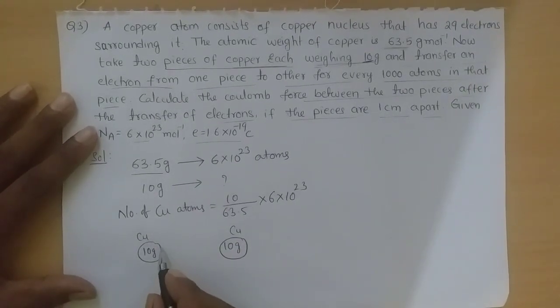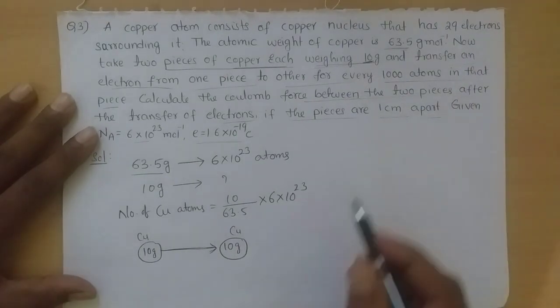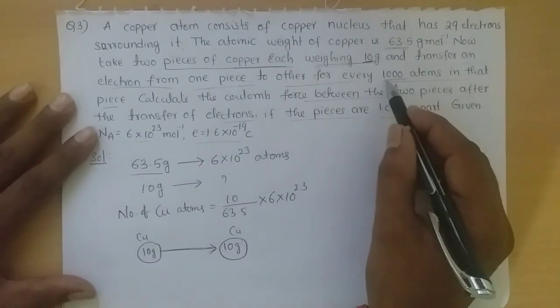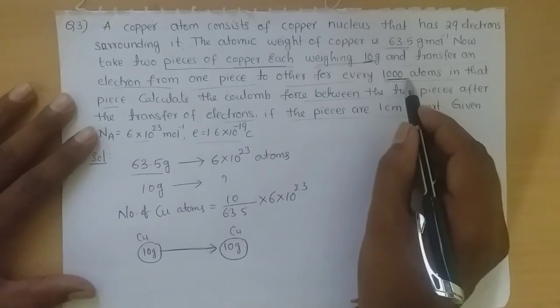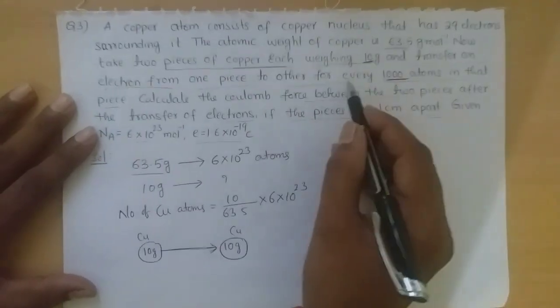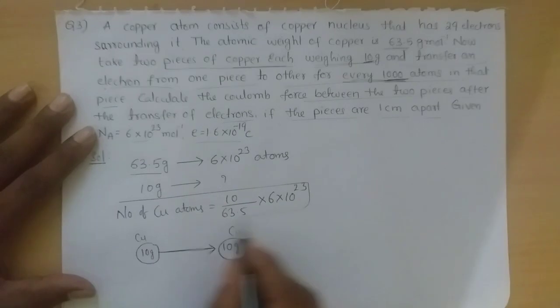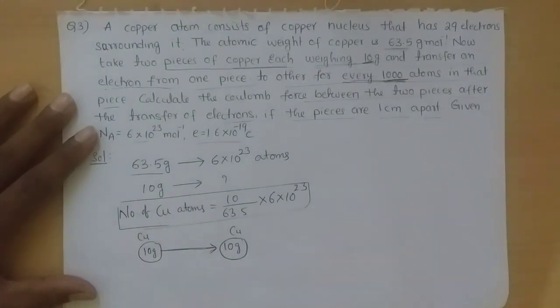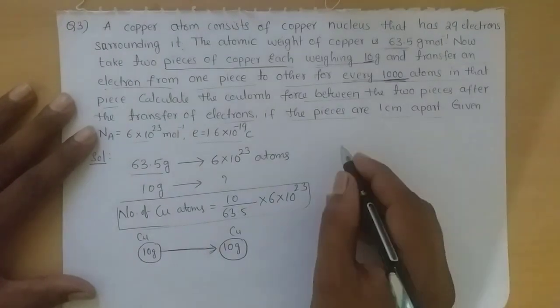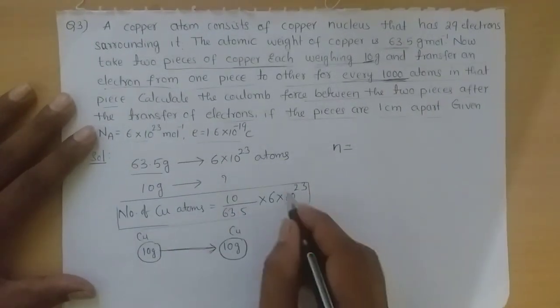Then an electron is transferring from one piece to the other piece. And one more condition they have given is that for every 1000 atoms, one electron is transferred from one piece to the other. So how many atoms are in the 10 gram? This many atoms. For every 1000 atoms, one electron is transferring. That means how many electrons are transferring? The number of electrons transferring equals this divided by 1000.